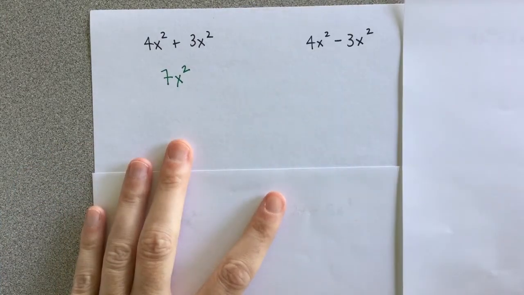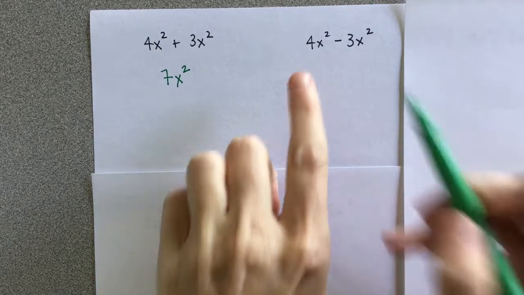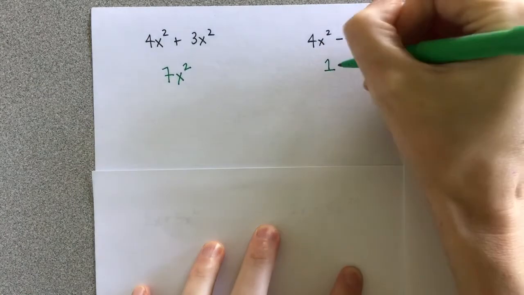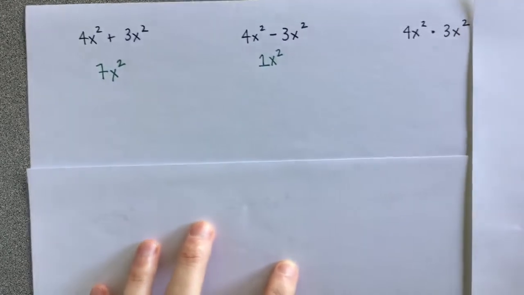So let's look at a subtraction one now. Notice those are the same 2 terms, but now we're subtracting. So again, they are like terms. They have the same variable and exponent, and so we can subtract them. And so 4 minus 3 is 1, so this would be 1x squared.